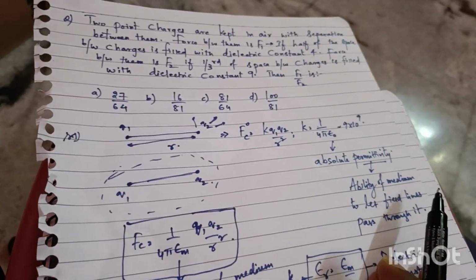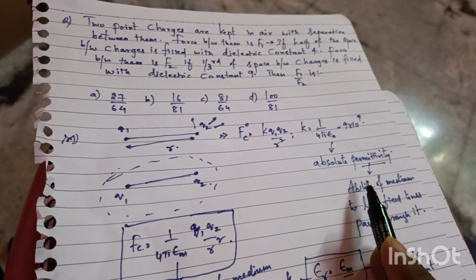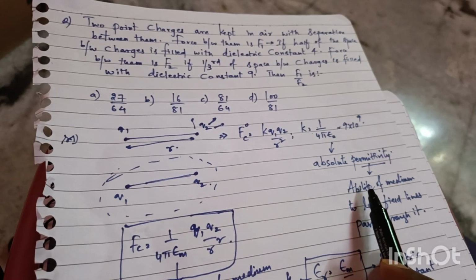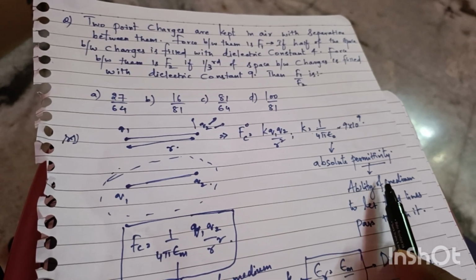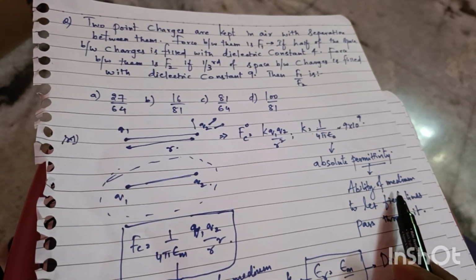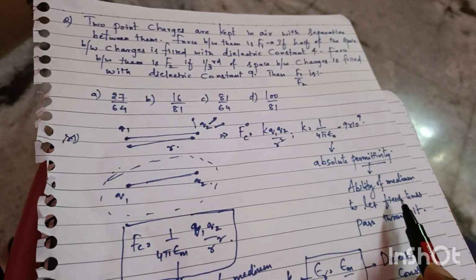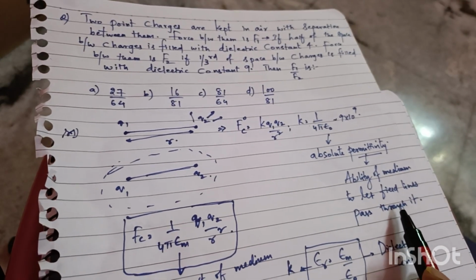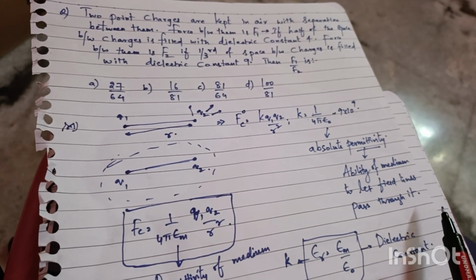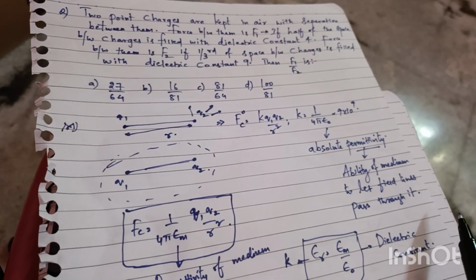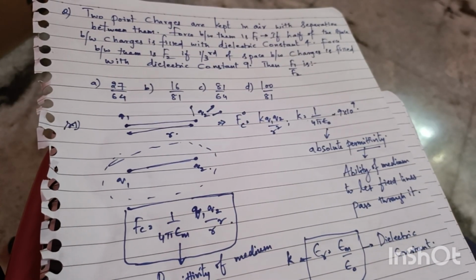So let me talk a little bit about epsilon naught. It is called absolute permittivity or permittivity of free space, and it tells us the ability of the medium to let the field lines pass through it. It is the polarization tendency, or how susceptible the material is to polarization.